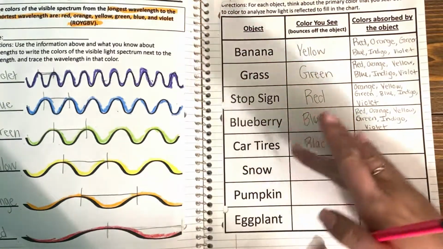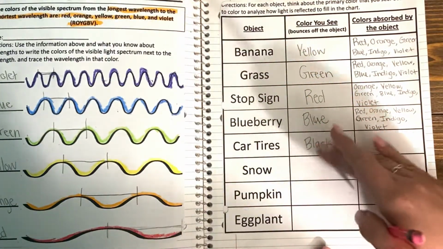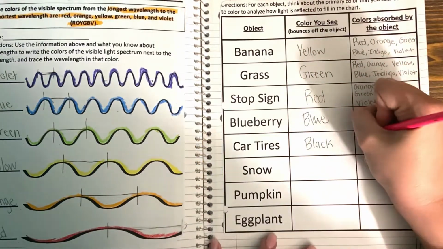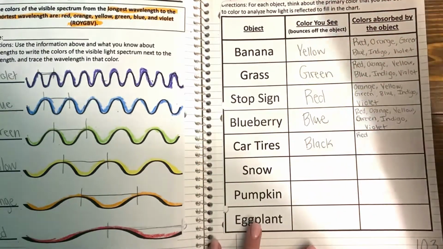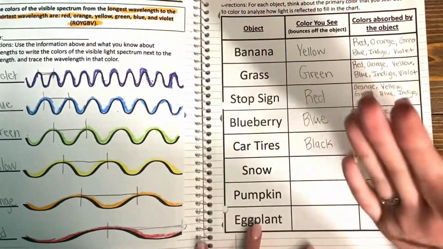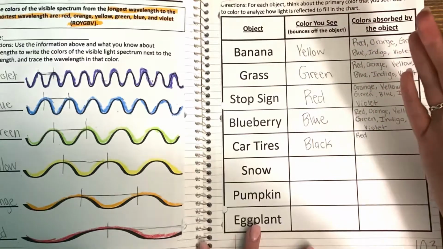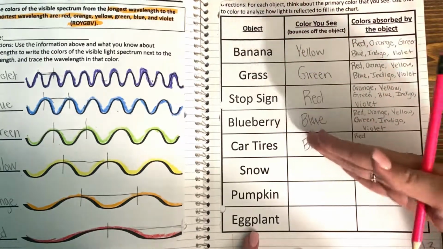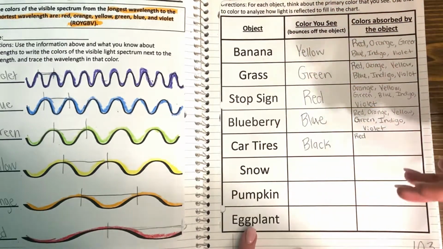All right. So black is what is bouncing back in my eye. That means nothing is bouncing back in my eye. That means all of the colors are being absorbed. That's why you get so hot if you wear black in the sun, or that's why the road gets so hot in the summer. And if you walk on the road with bare feet, you're going to burn your skin on your feet because it gets so hot. It absorbs all of the wavelengths, so it takes it all in.